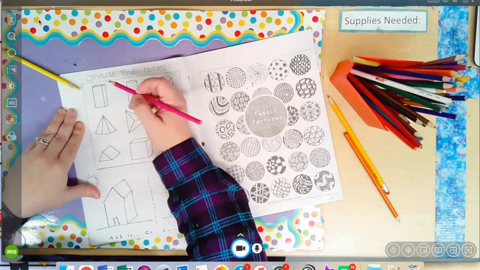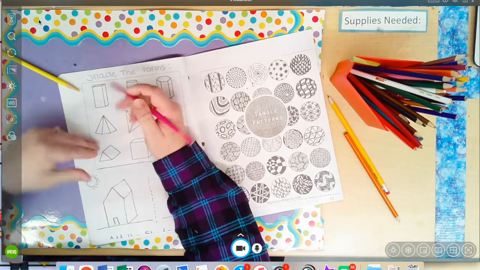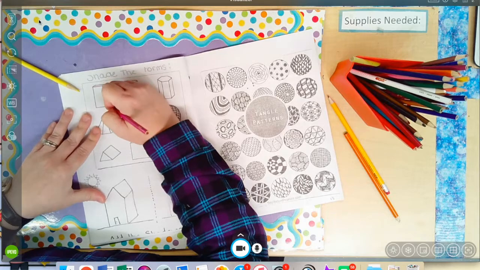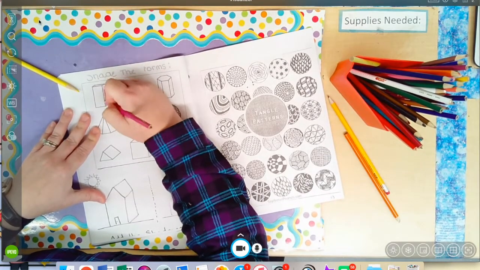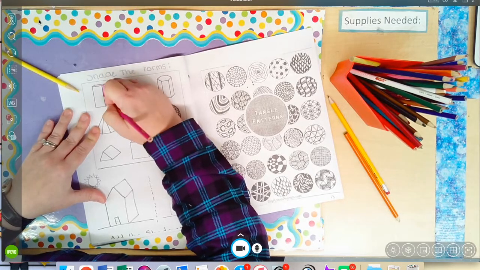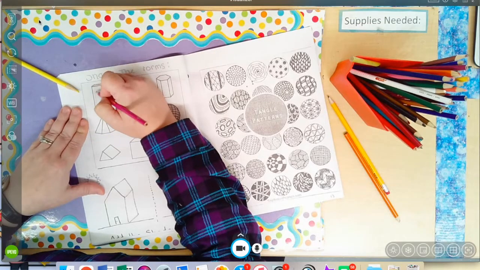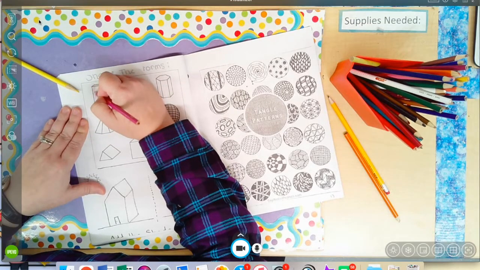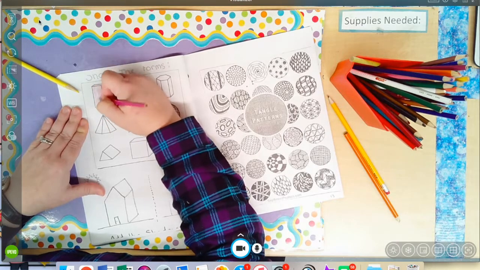So which would be darker, this side or this side? Well, if the light's hitting it, then this side is probably going to be darker, so I'm going to make that the darkest part. And then this one would not be as light as that one, but a little bit darker.